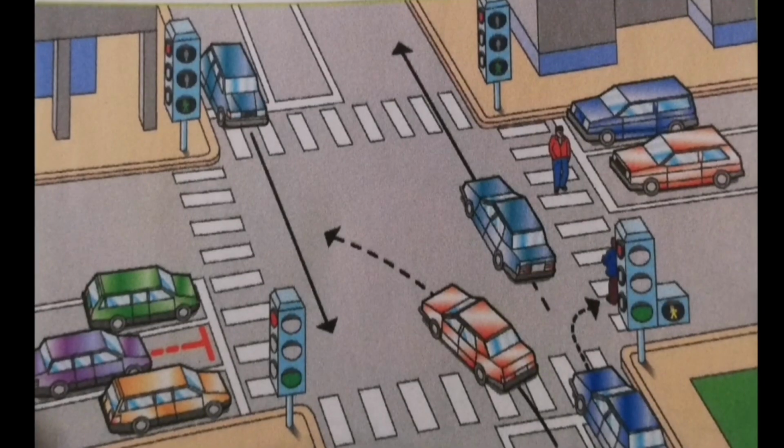When you are turning to the left, you have to give the right of way to the vehicles coming from the opposite direction. So you have to stay at the middle of the road until the vehicles coming from the opposite direction have passed. Then you now turn to the left. While turning to the right, you have to give the right of way to pedestrians. So that is the major difference.